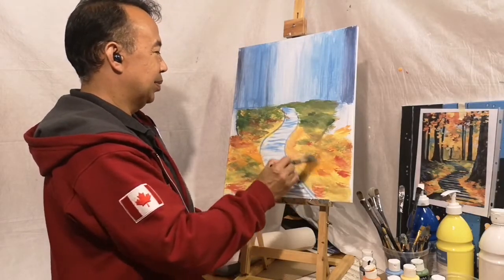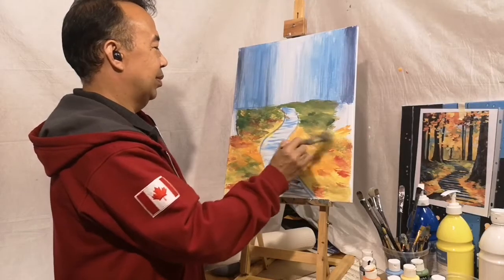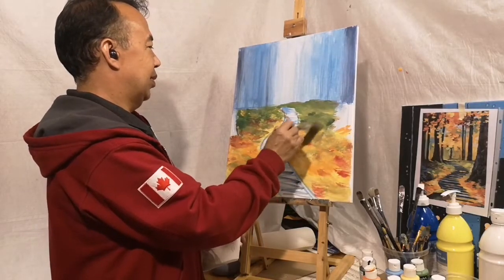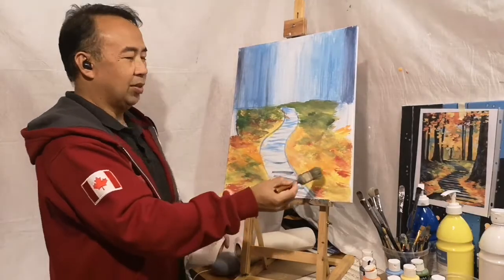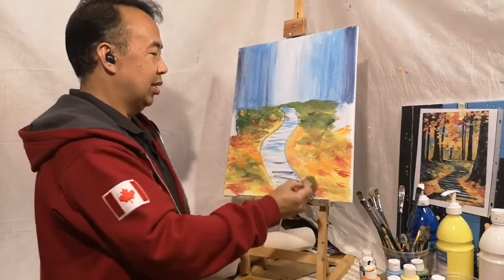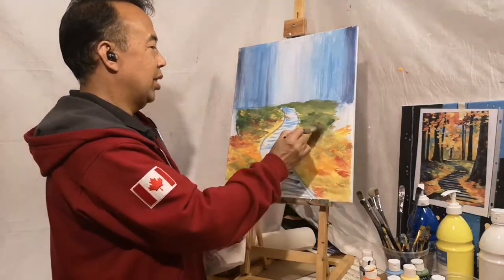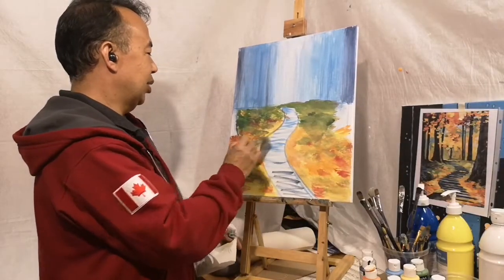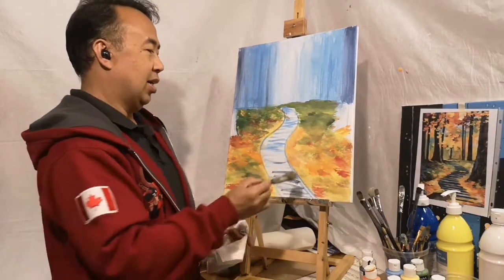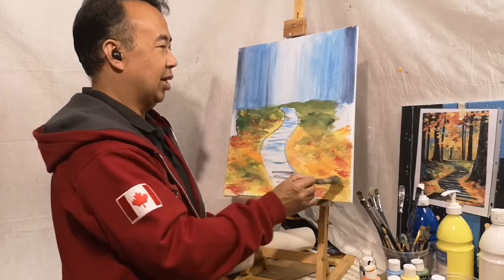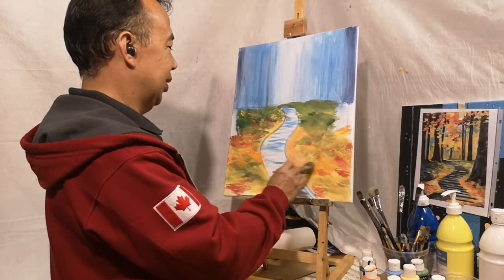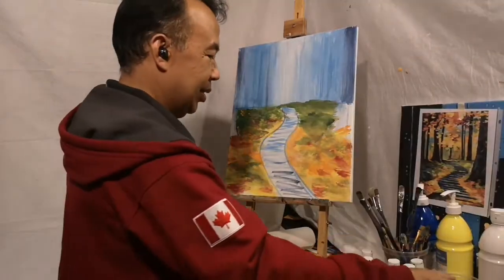So there are shades of red, orange, yellow, white, and green. Those are just shades. They are not details of the leaves there.